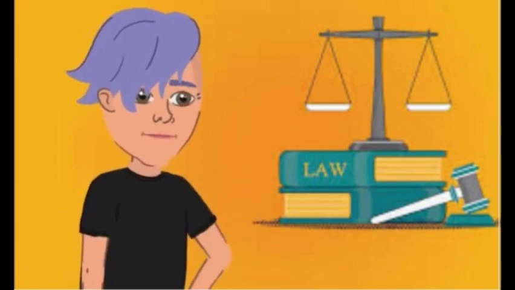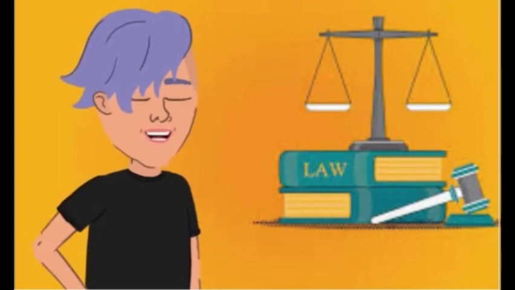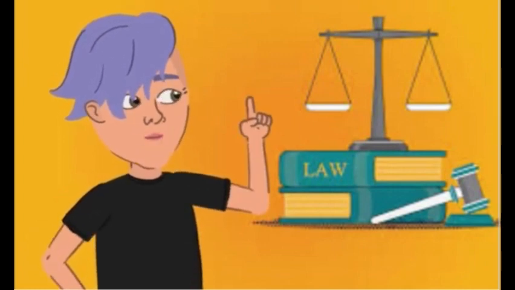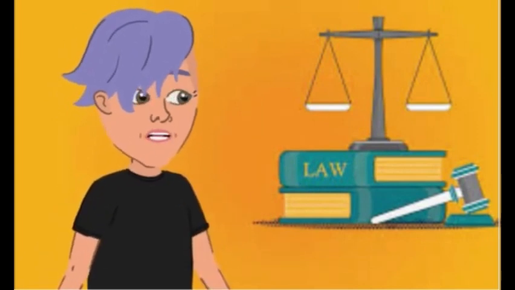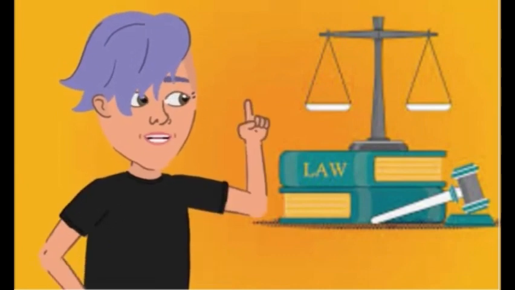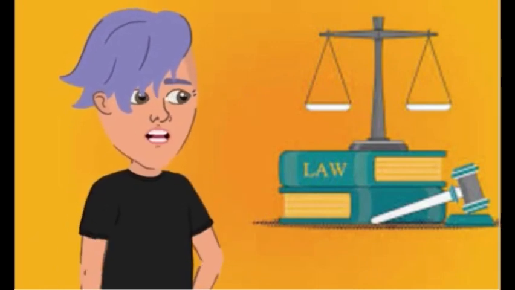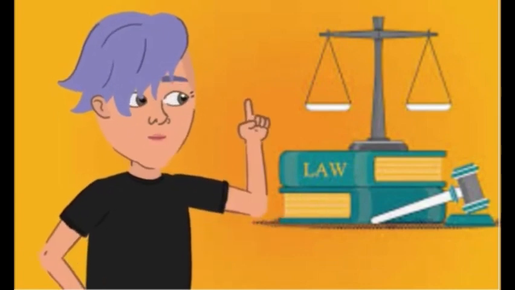So let's now look at the key issues in this case. One is whether the rules created by the Board of Trade for patent agents registrations were valid. 2, whether the courts had the authority to question the validity of the rules. And 3, whether the defendant's action constituted an offense. So let's look at how the court resolved these issues.